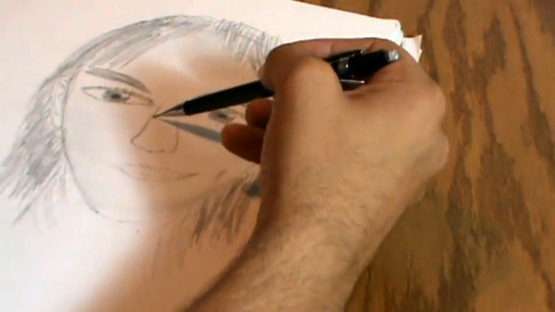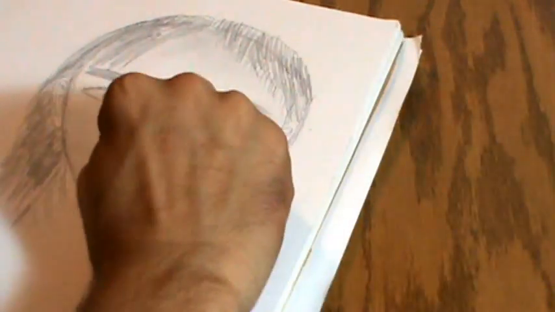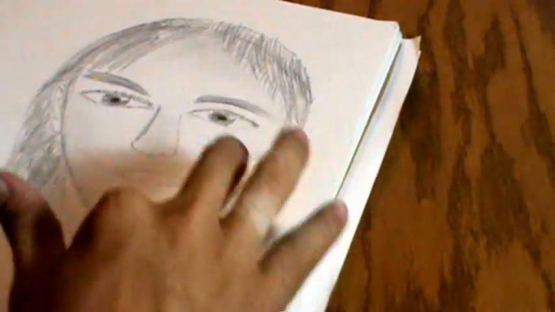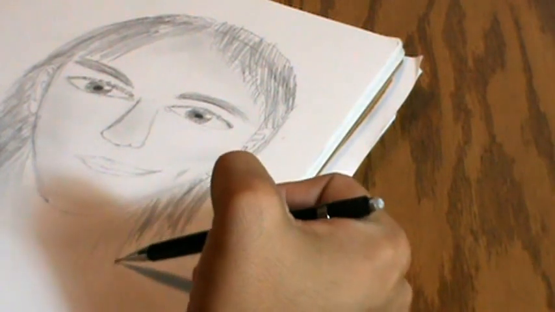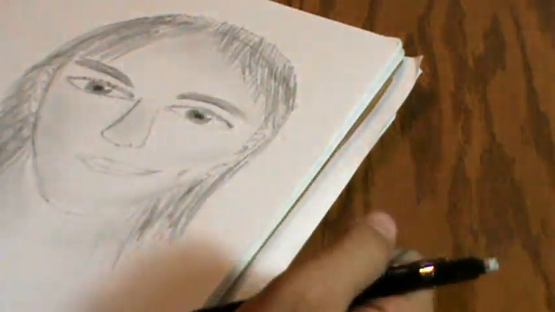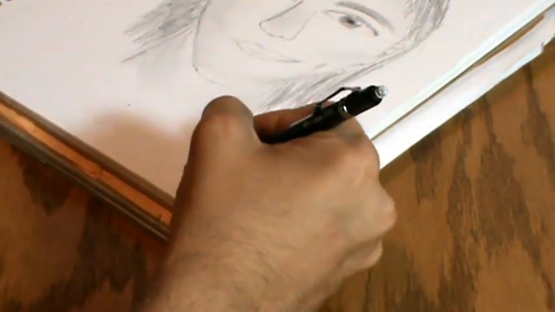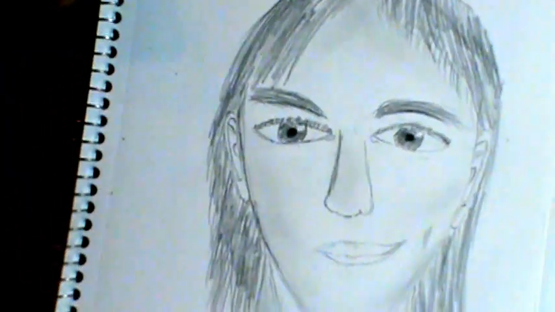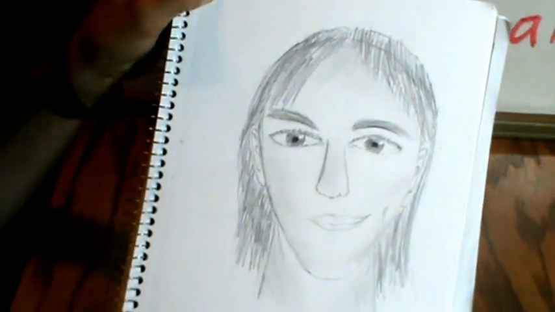There goes. Alright then. Here we are. And that's a realistic head.